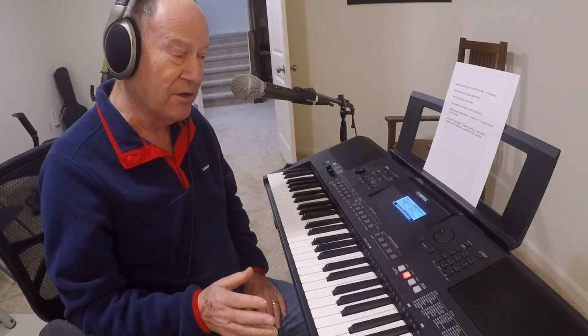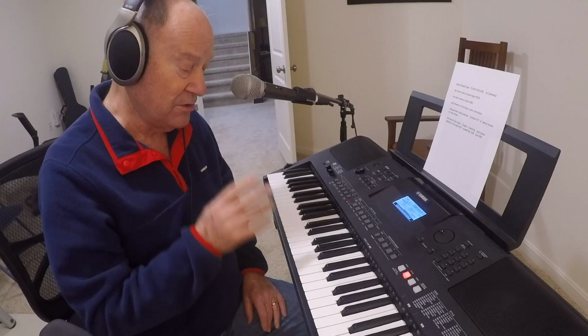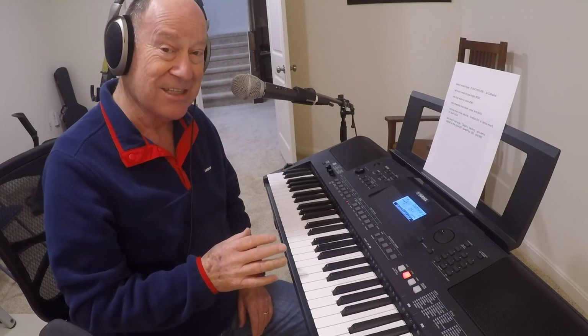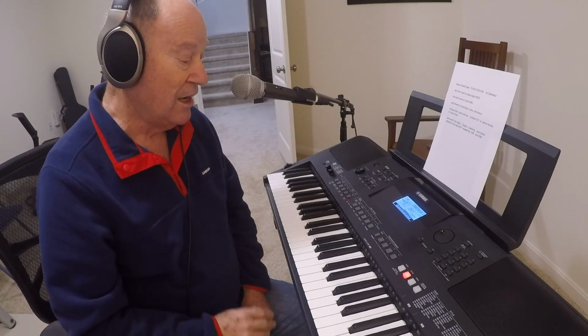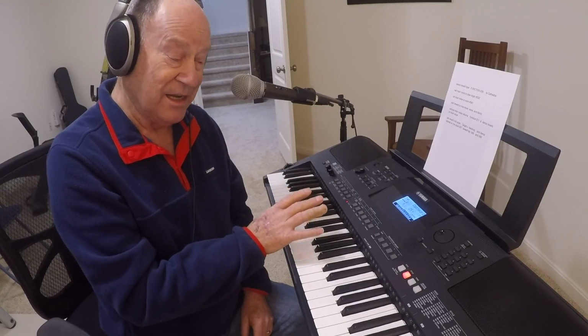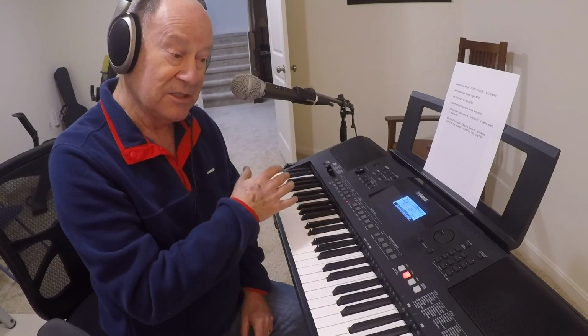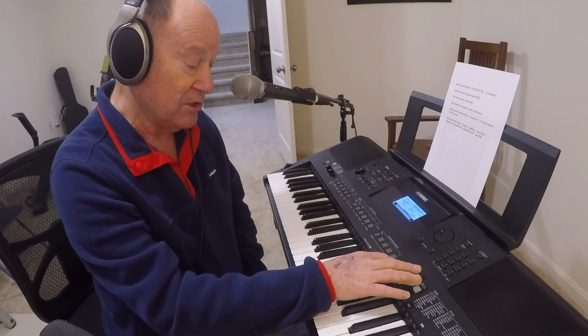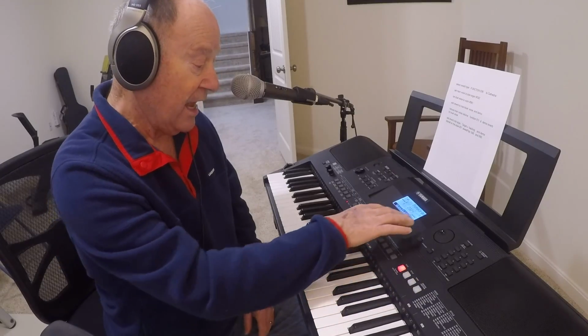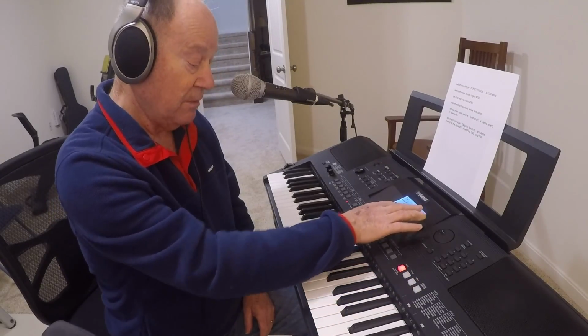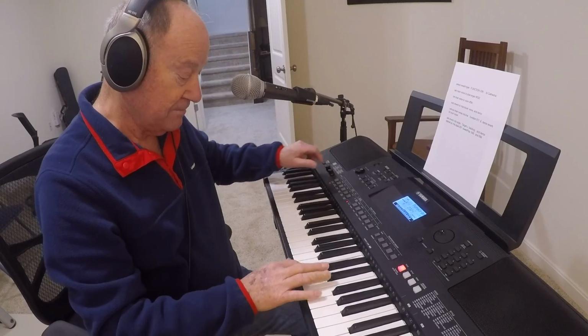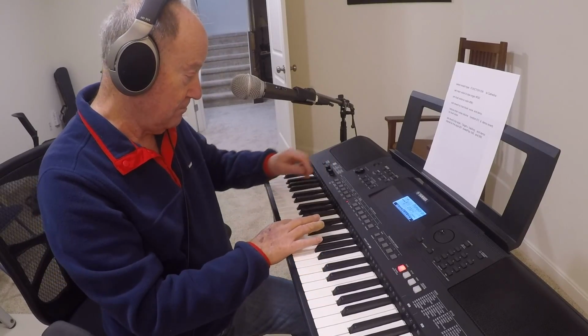I'm not going to bother showing how to apply it to the split voice because I think it's the least important thing to know. All right, so I've got my cathedral reverb selected. Next, I'm going to press my voice, and I have it set to a pipe organ.